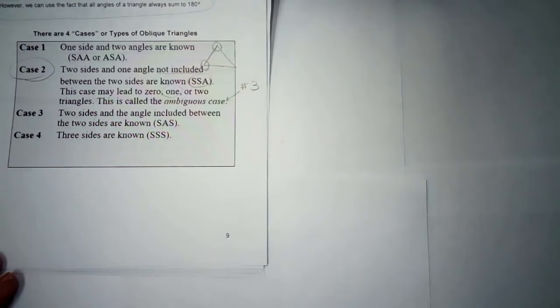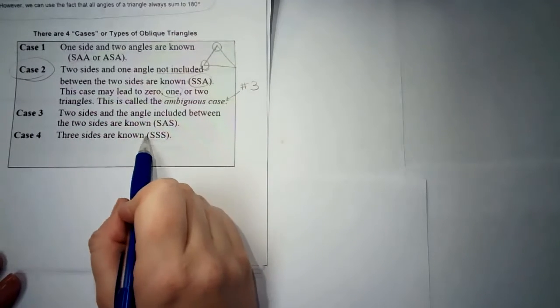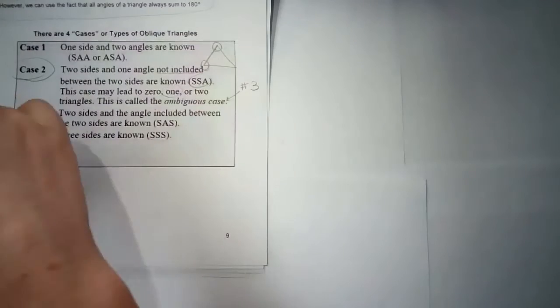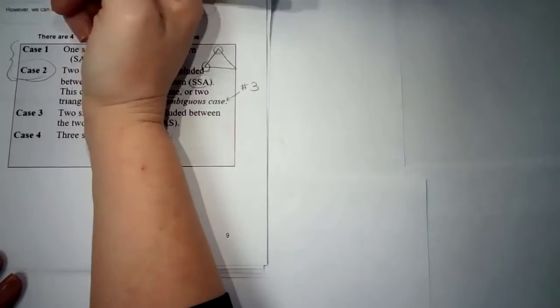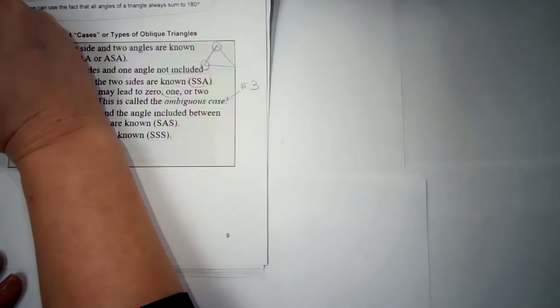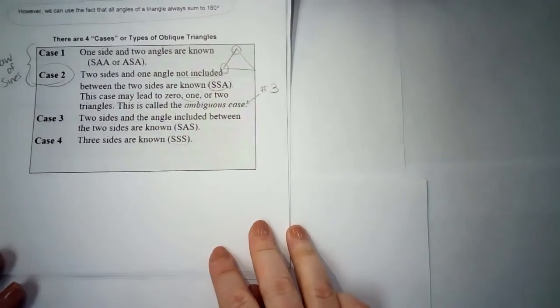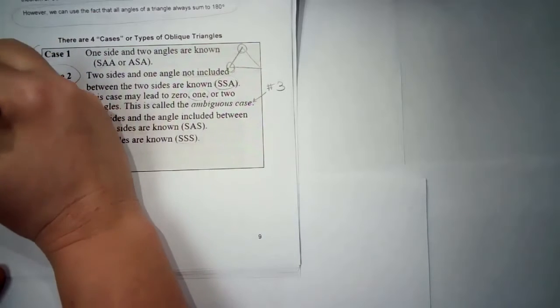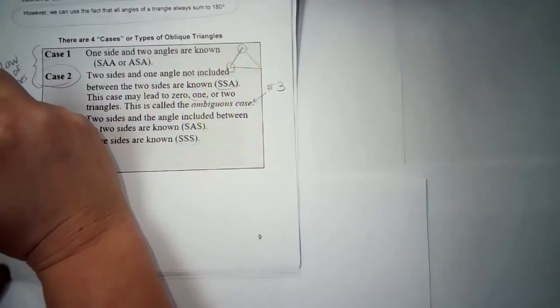Notice they all involve at least one side, right? They don't all involve an angle, but they have to give you at least one side. That's super important. Okay, so we're going to split up these cases into 2 sections. Today we're going to cover these 2 cases with the law of sines. Okay, that's what we're going to cover today. All right, tomorrow we're going to cover these 2 cases.